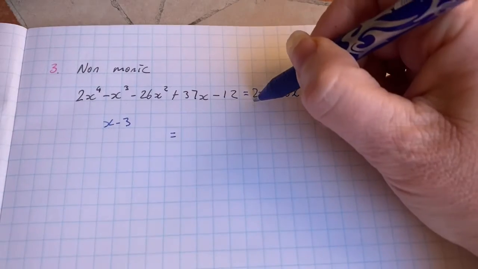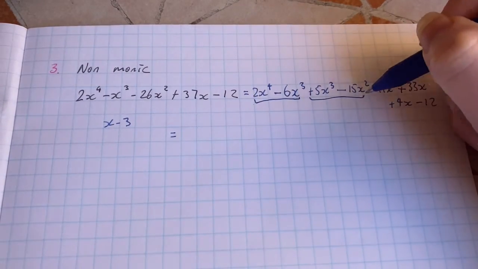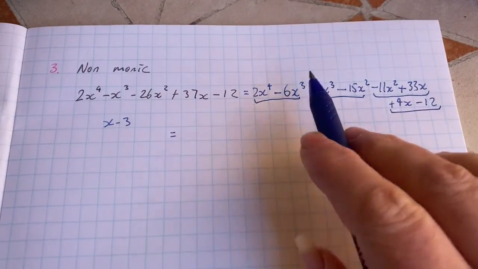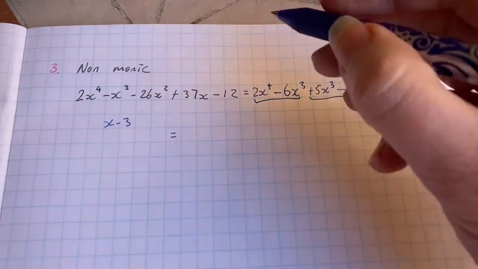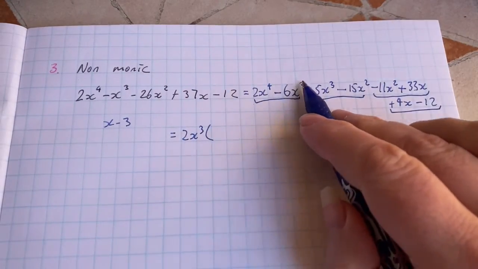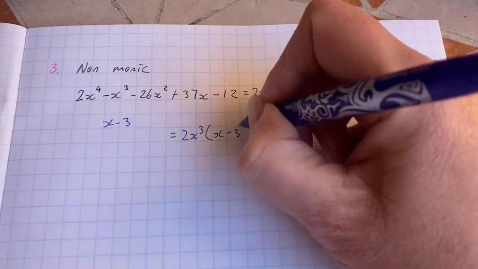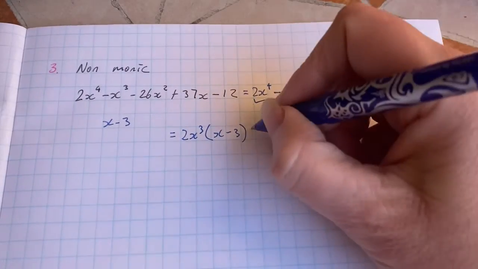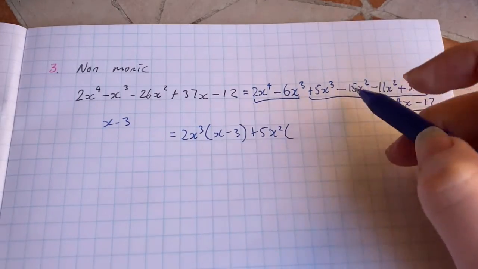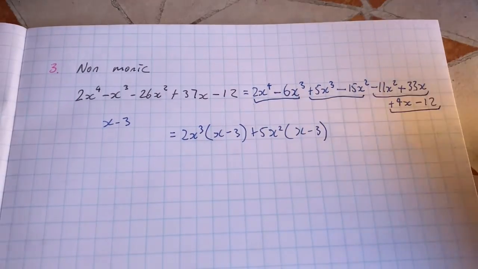So let's pair up now. So we're going to pair up those, we're going to pair up those, we're going to pair up those, and we're going to pair up those. So this one, x minus 3 is going to come out. 2x cubed first is the common factor, and then I've got an x minus 3. From this one, plus 5x squared, and then x minus 3 comes out.